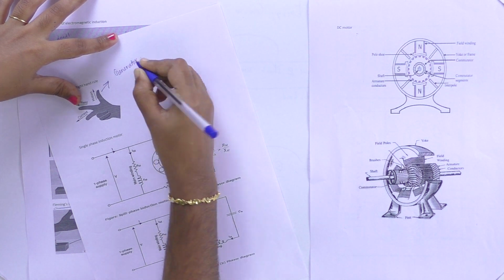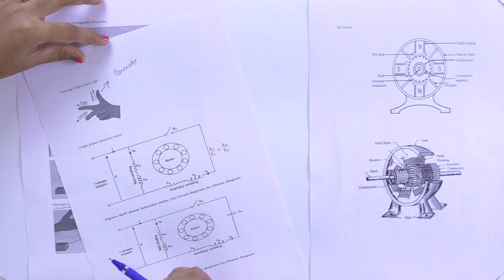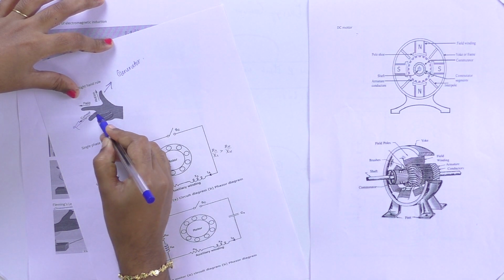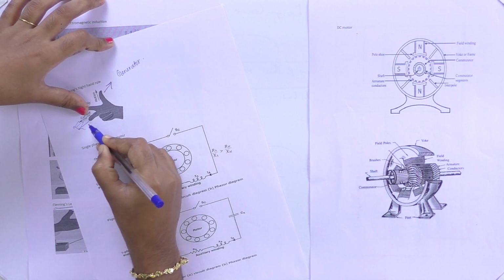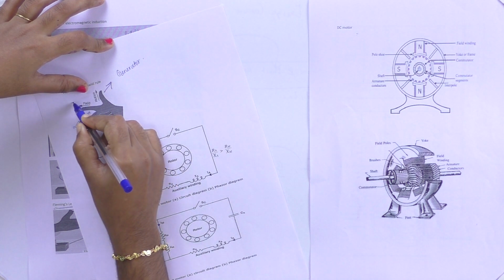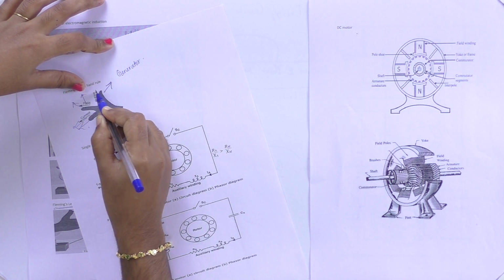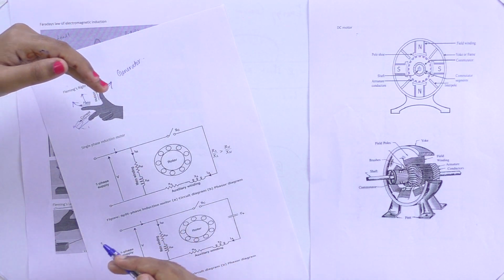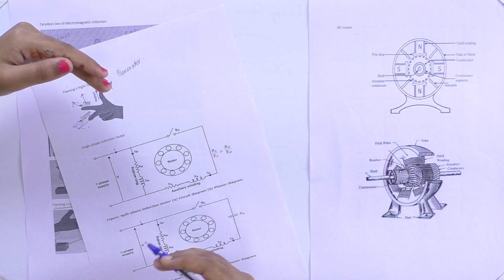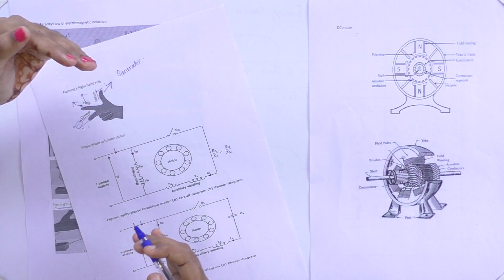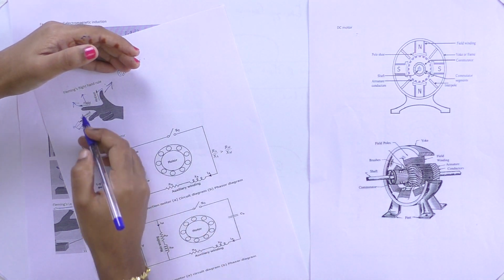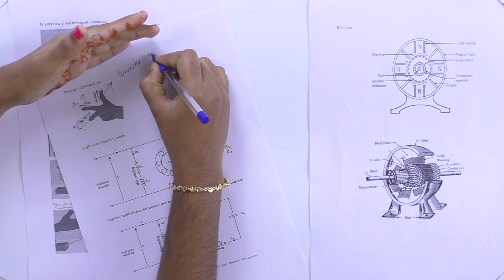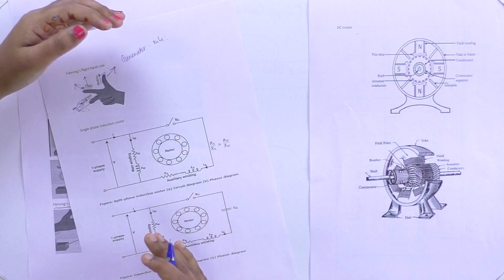So Fleming's left hand rule is the motor rule and the right hand rule is the generator rule. In the generator rule, in the same way, the middle finger points towards the direction of induced current, the forefinger points to the magnetic field, and the thumb points to the direction of motion. If you rotate the conductor in the magnetic field, current will be generated. So this rule is defined as the generator rule, and that rule is defined as the motor rule.